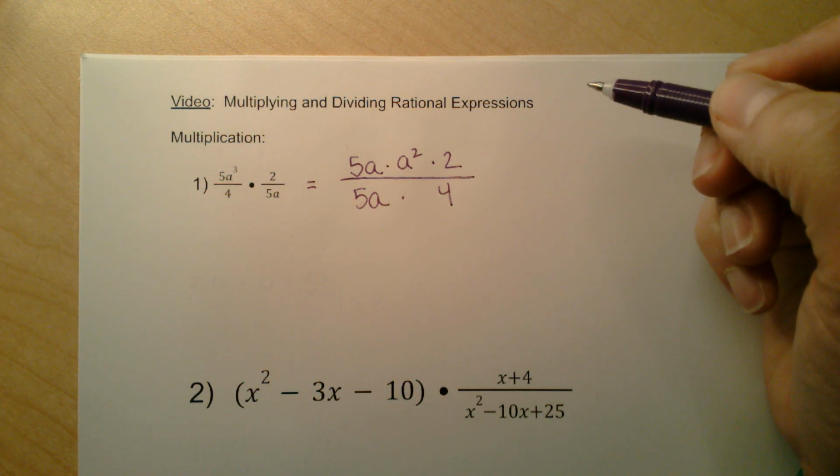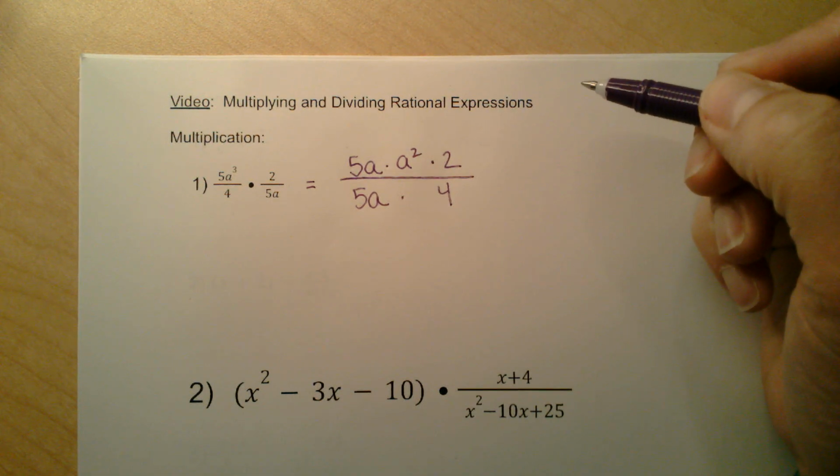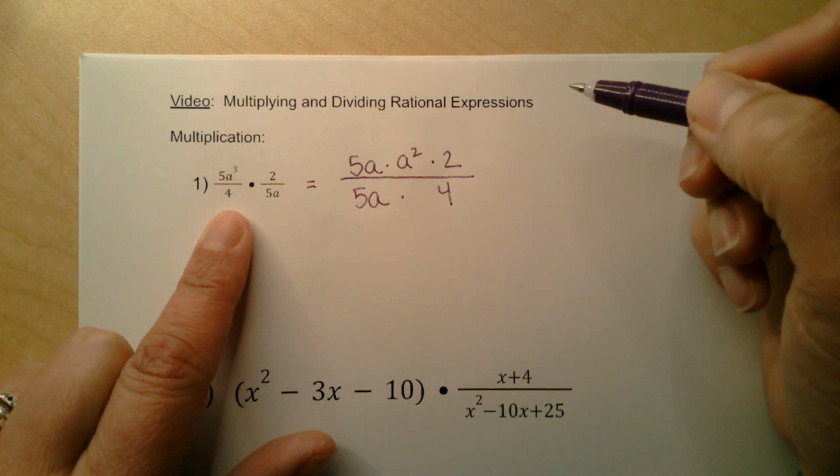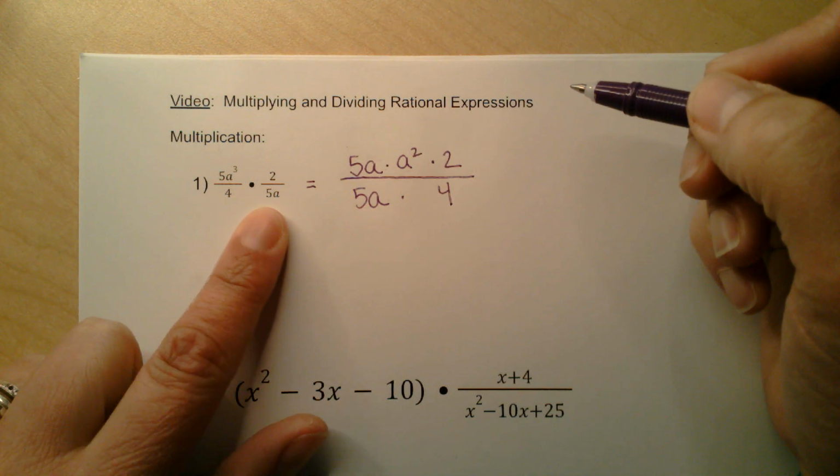Hello, this is Dr. Mears, and today we are going to be multiplying and dividing rational expressions. Let's begin. Number one, we have 5a cubed divided by 4 times 2 divided by 5a.